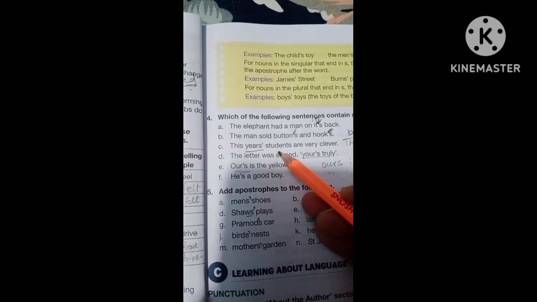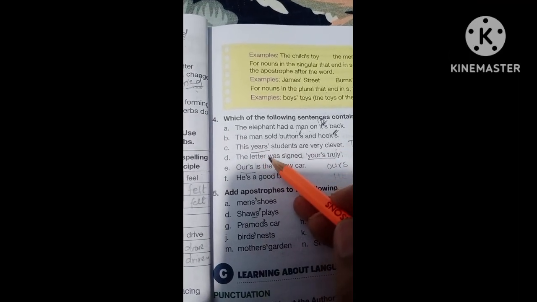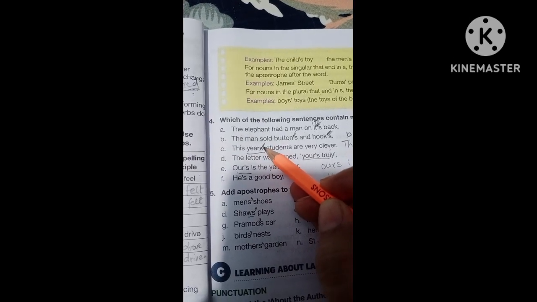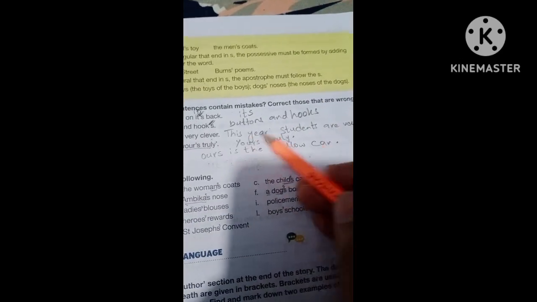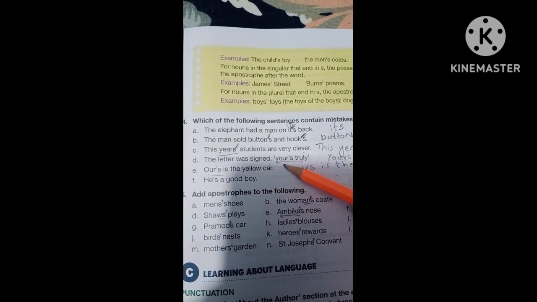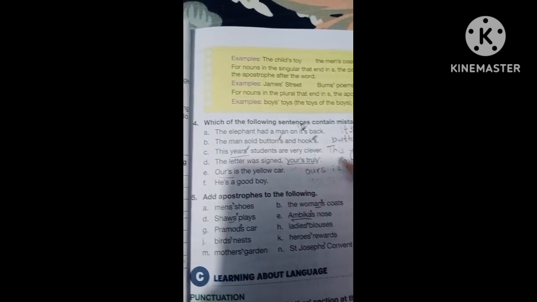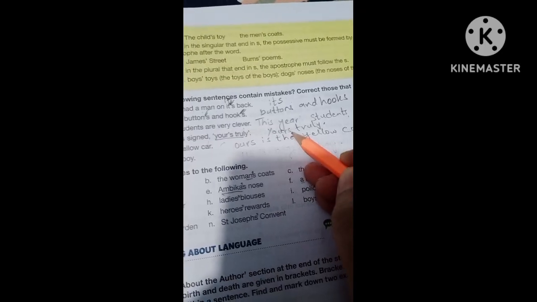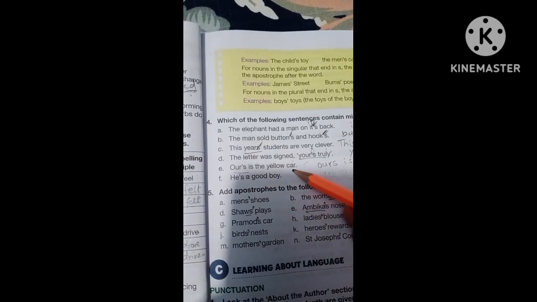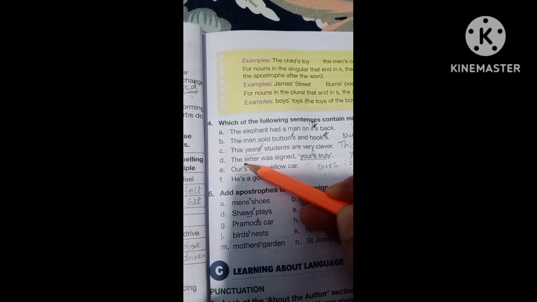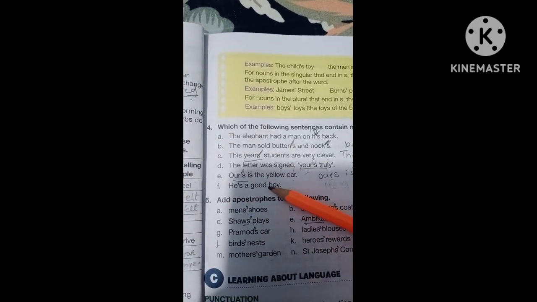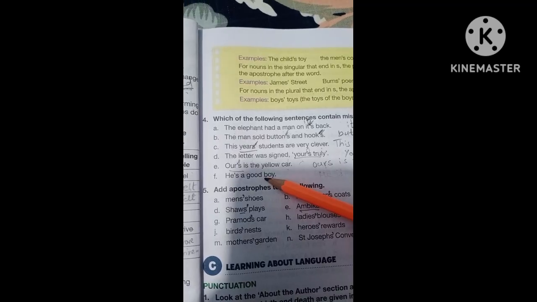This year's students are very clever. Now the wrong thing is that we will not add apostrophe s. We will say, for example, this year students are very clever. Simple. Next is the letter was signed yours truly's. You will write it as: the letter was signed yours truly. We will not add apostrophe s here. Next is ours is the yellow car. So we will not use apostrophe s. We will say, ours is the yellow car. He is a good boy. This is an absolutely right sentence, a correct sentence.